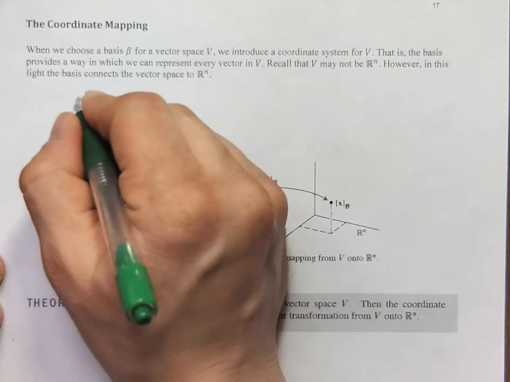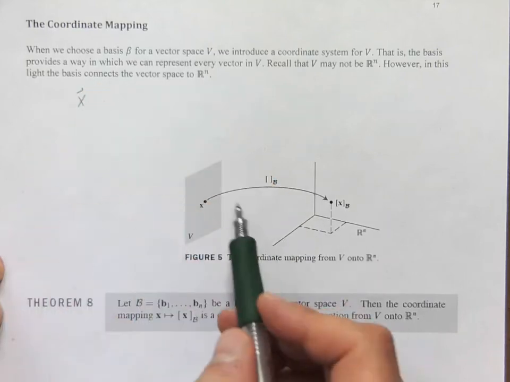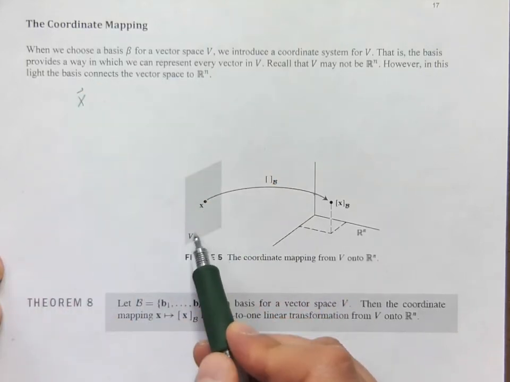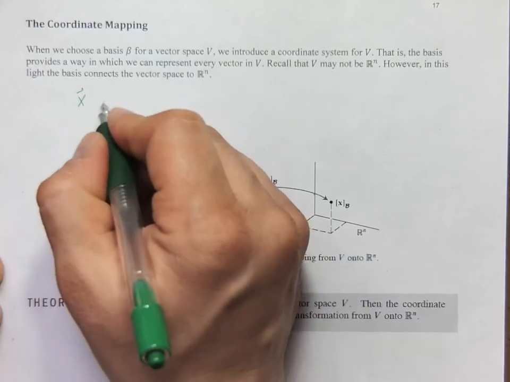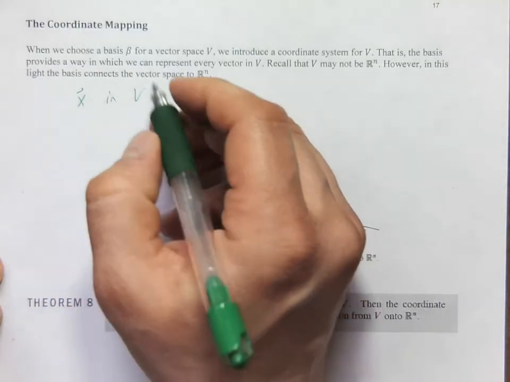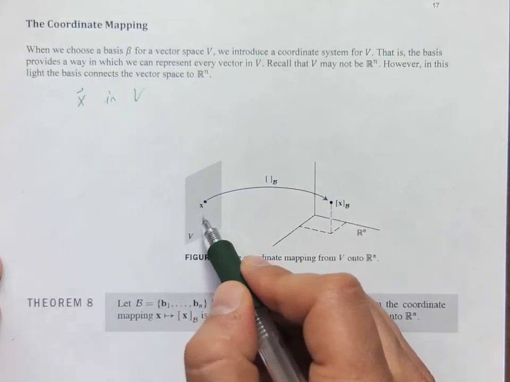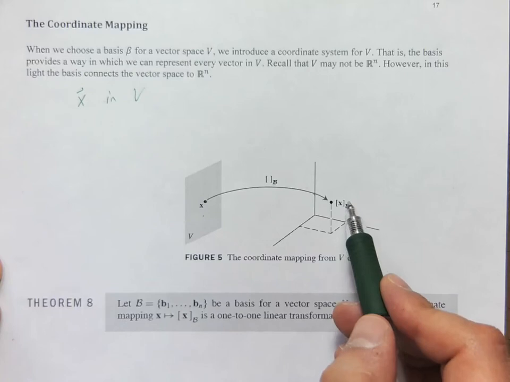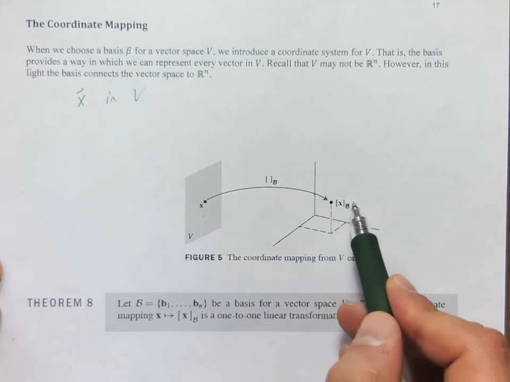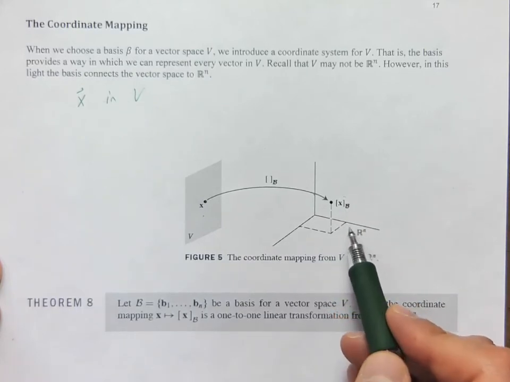So first of all, let's look at this picture. The x here is obviously in the vector space V, right? Looking at the picture, x is in this vector space V, and that vector space V is going to be associated with the coordinates for x via the basis elements in beta.